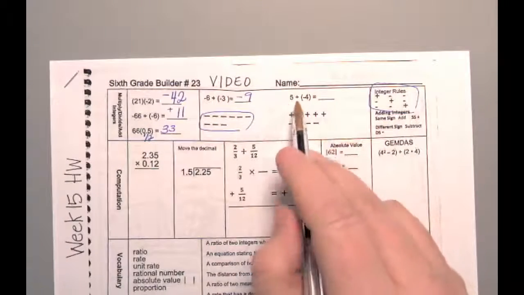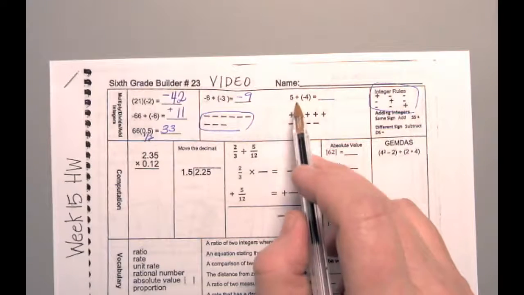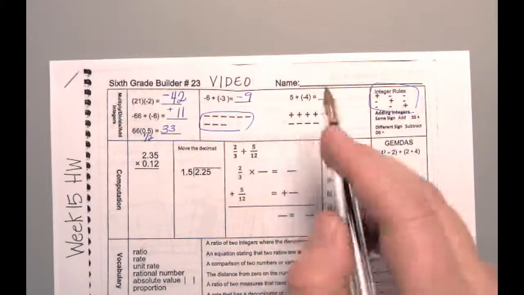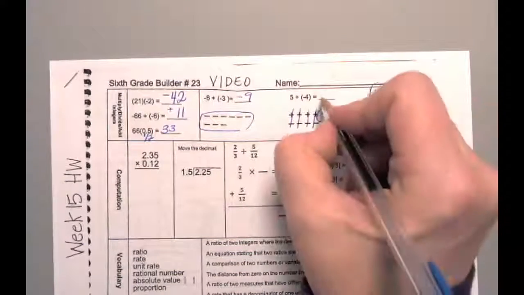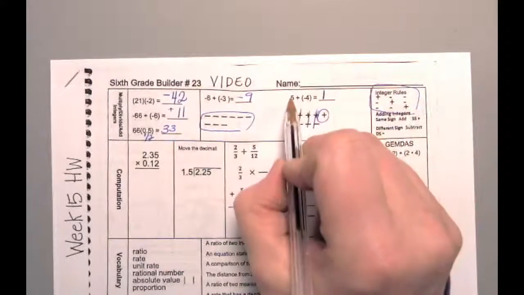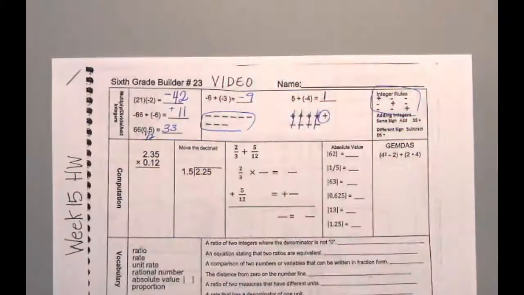On this one, we have 5 plus 4 negatives. This time, if you look at the model, each positive cancels out one negative, so you're left with one positive. The rule is when the signs are different, you subtract and you keep the sign of the larger number.